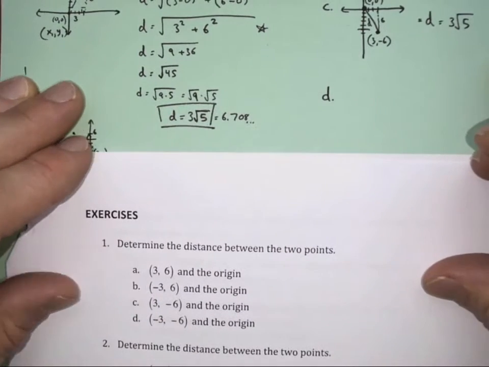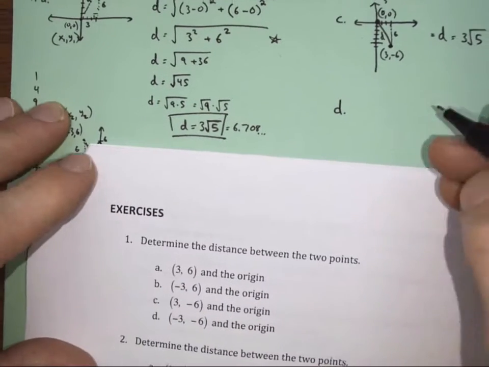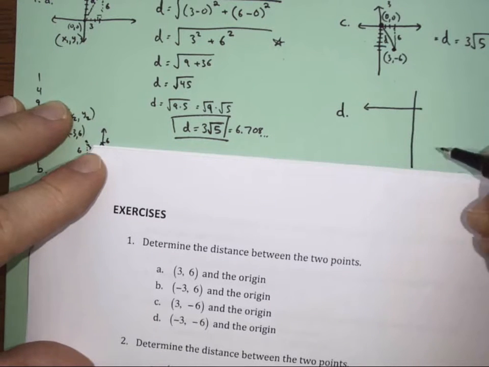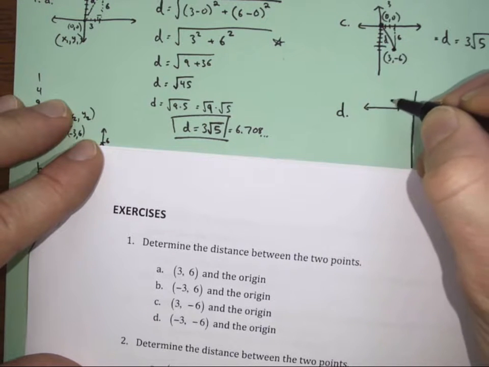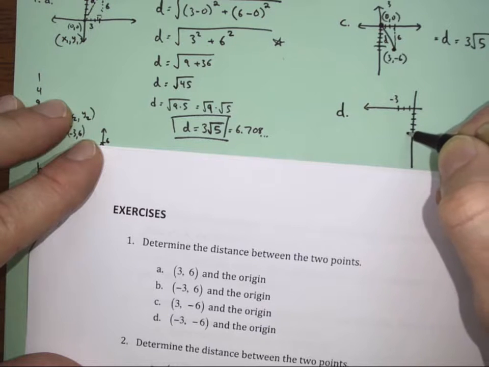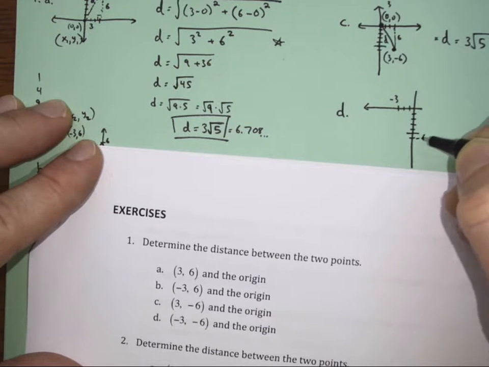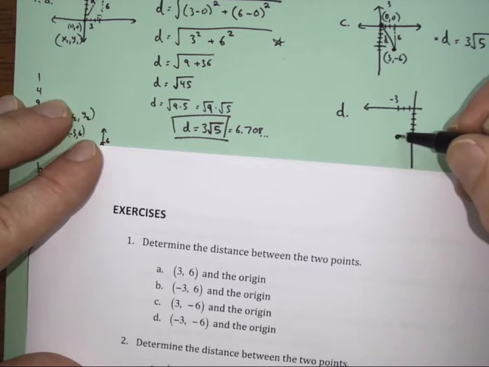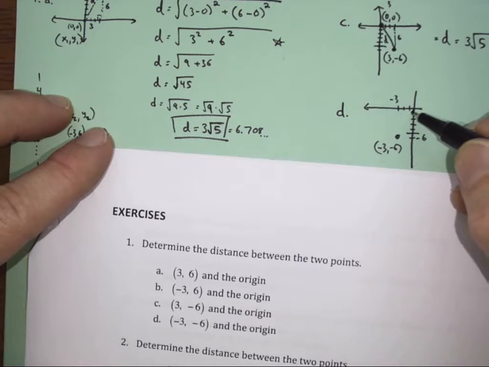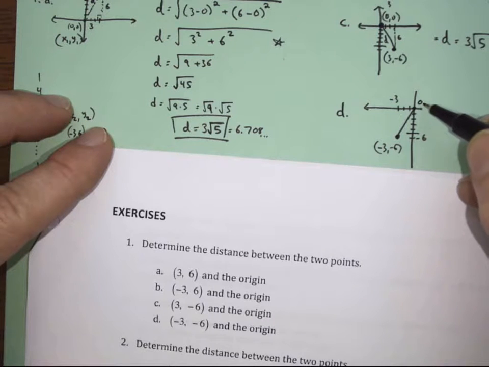And lastly, I have an intuition this is going to be the same answer, but let's just sketch it out anyway. So we have a good picture in our mind about where this point is. We've got a point 1, 2, 3, -3 here. And -1, 2, 3, 4, 5, 6, -6. All right, we're going to get that point here, -3 and -6. And we're looking for the point between there and the origin.